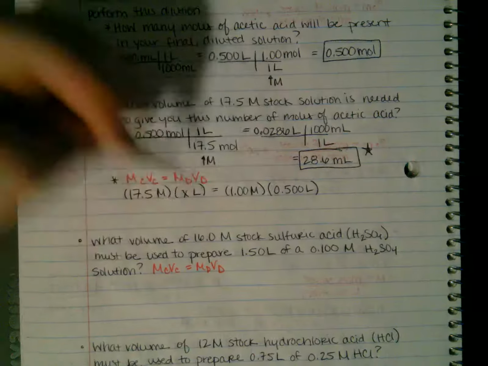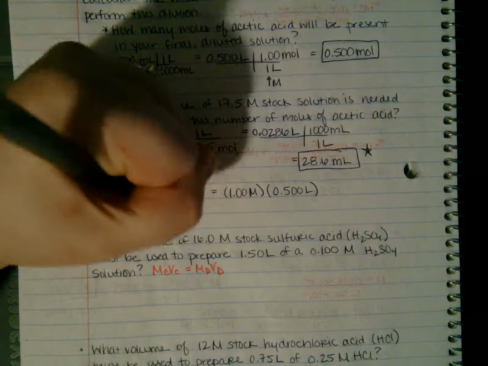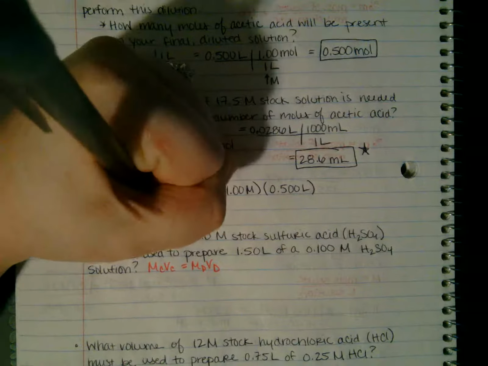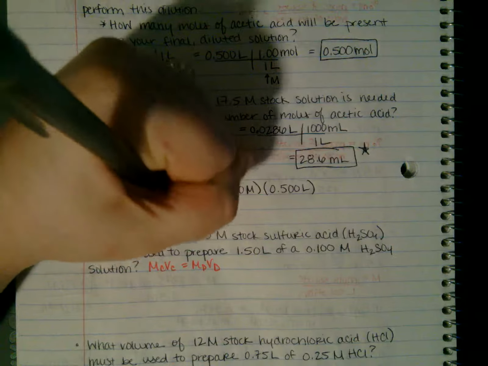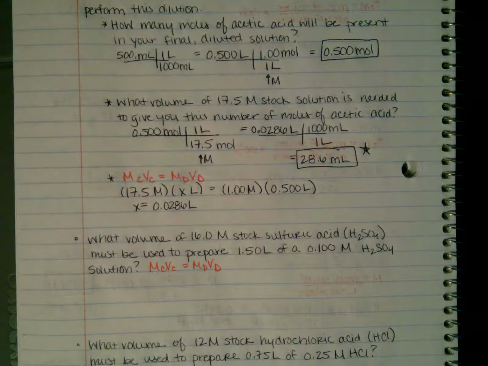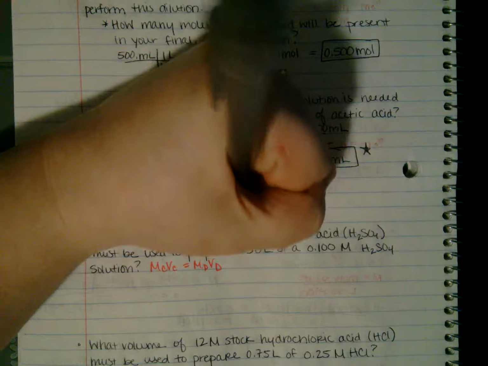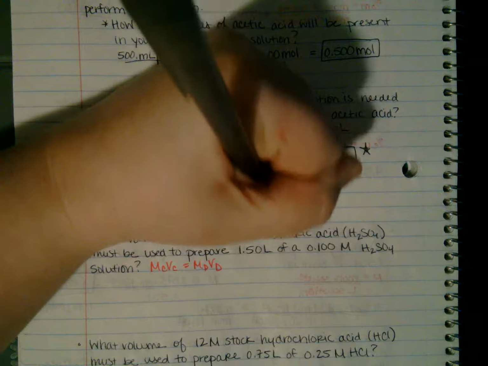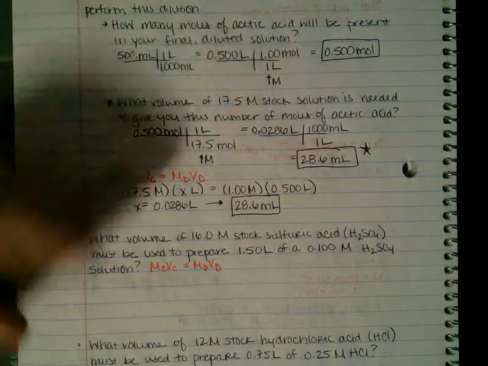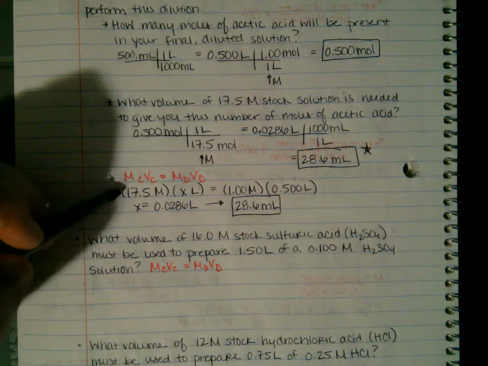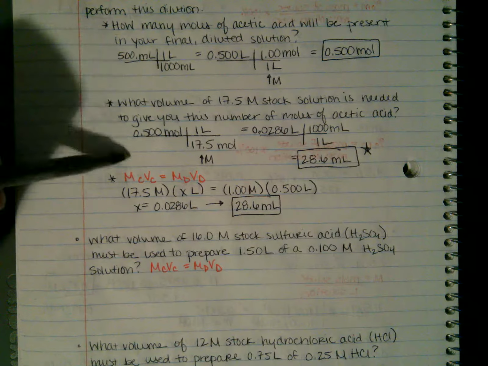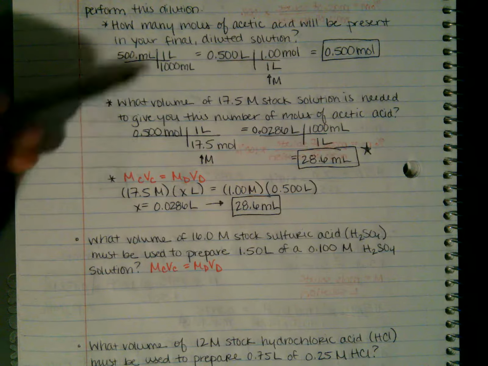If you do this algebra and you solve for x, you would get the same number. You would get that x is 0.0286 liters, which again is equal to 28.6 milliliters.